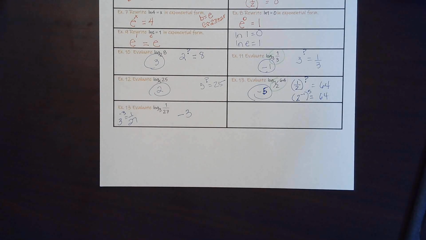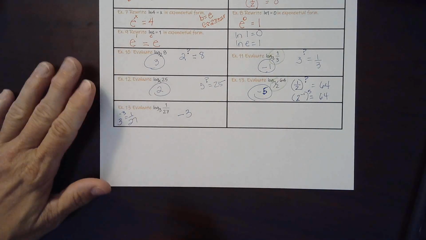Can we do these on the calculator? And the answer is yes. And I will go through a couple of these in just a minute. But you cannot substitute using your calculator to find these values. You have to be able to think through and evaluate logarithms, especially the simple ones. Now, you can't do all of them, but you can do simple ones.